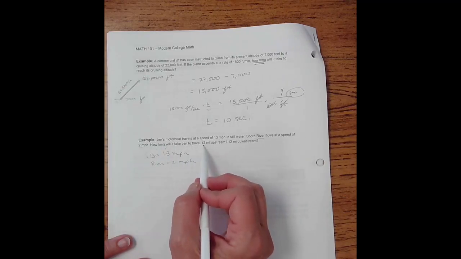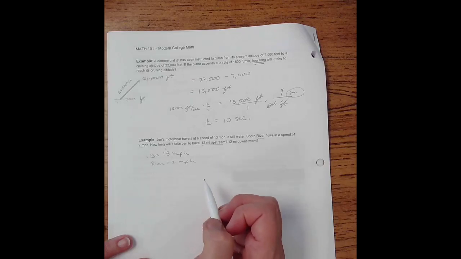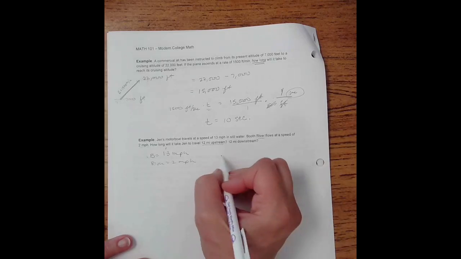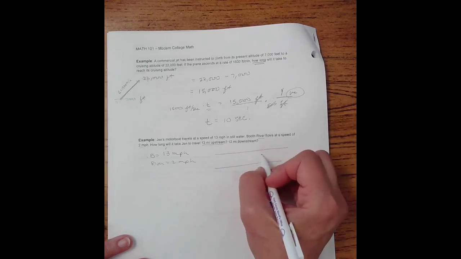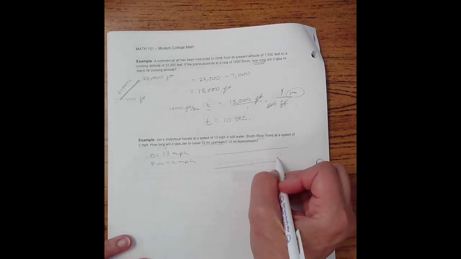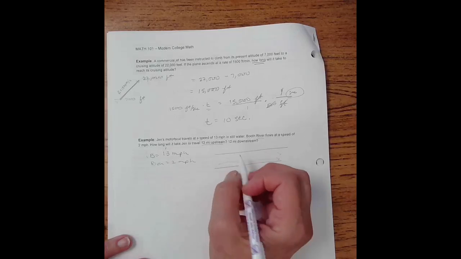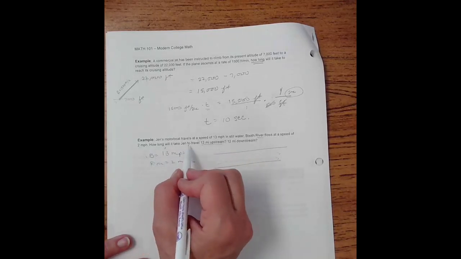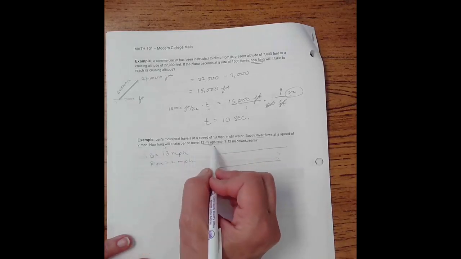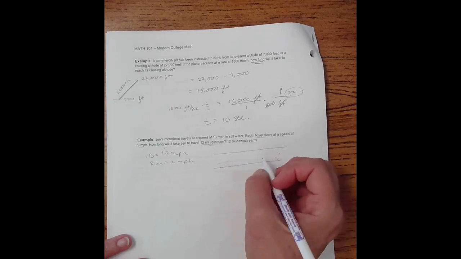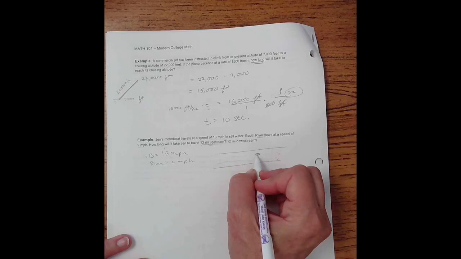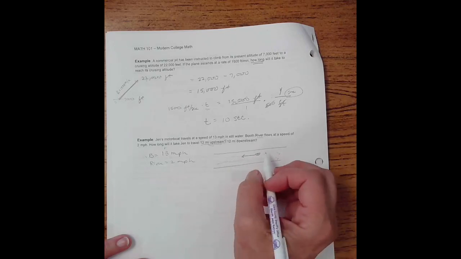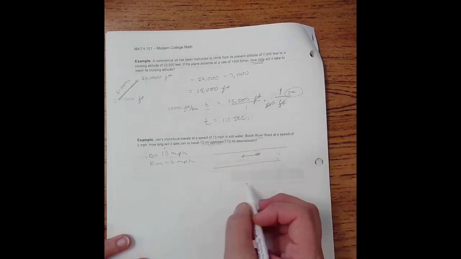So let's go ahead and do a picture. We have the bank of a river, and our river is flowing in this direction. And then we're going to have a boat. How long will it take to travel upstream? If I'm going upstream, that means I'm going to go against the current. So I've got my boat here, and it's going to go this direction, and it's going to end up going just 12 miles. So my distance is going to be equal to 12.